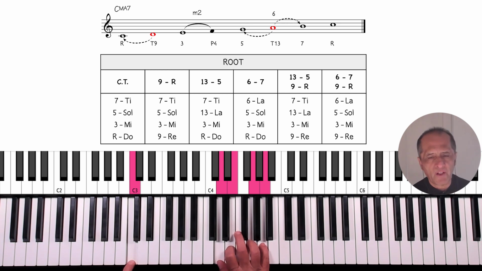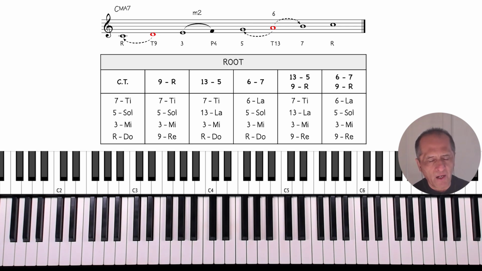So this one we should explore in different keys. I just want to do a couple keys. This is like an afterthought. I was gonna finish my class and then I thought, oh, I want to do a little bit of this.